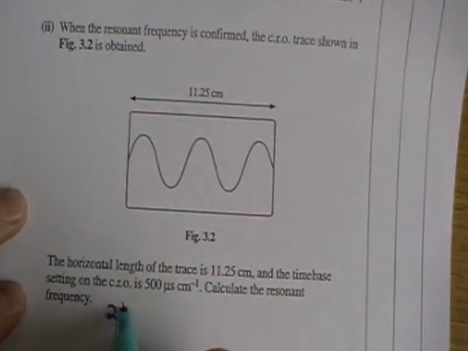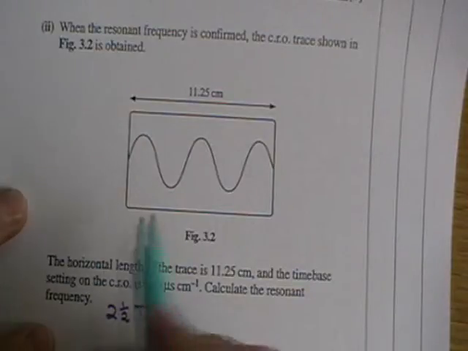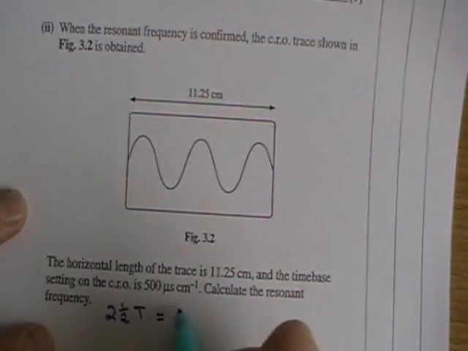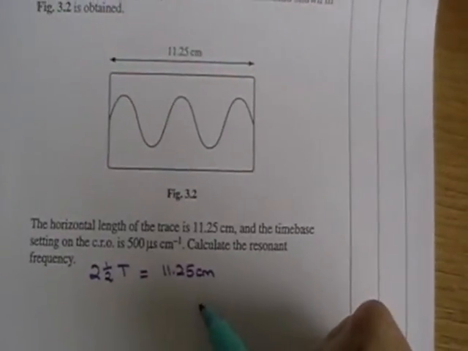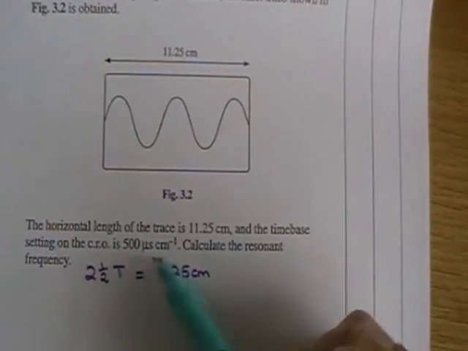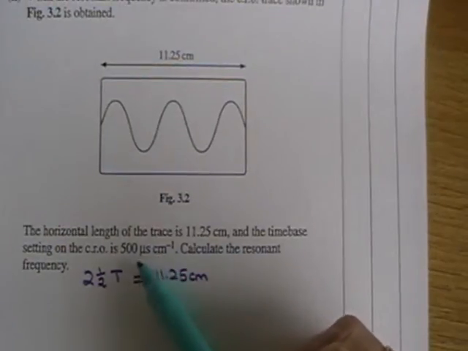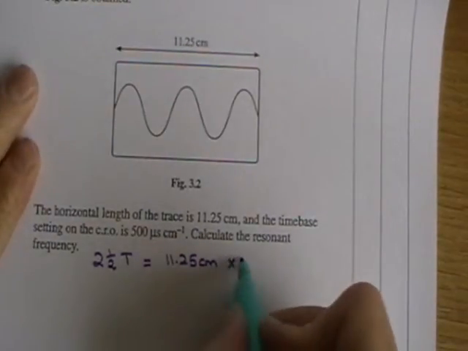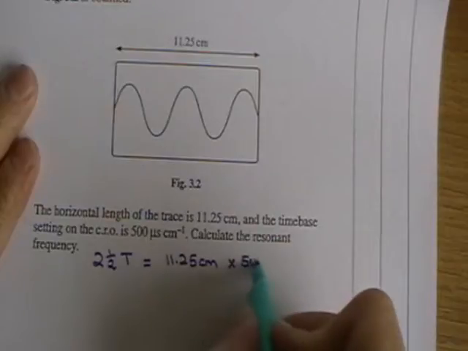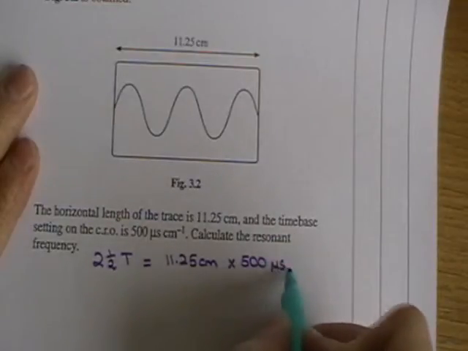So you know that 2.5 time periods, because there's 2.5 waves there, is equal to 11.25 centimetres. Now that's not obviously a time, because you have to convert your 11.25 centimetres into a time using this scale. And the scale is that every centimetre is worth 500 microseconds. So if you have 11.25 centimetres, you've got 11.25 times 500 microseconds in total.